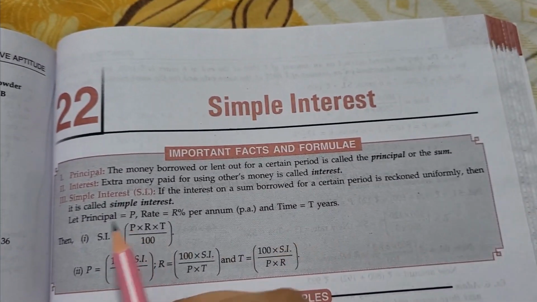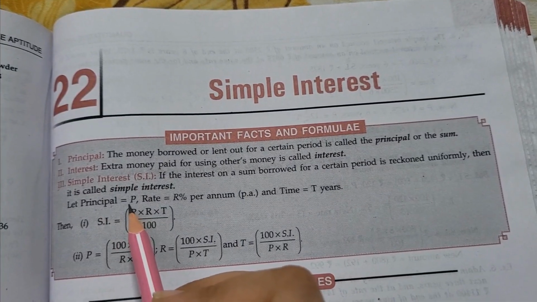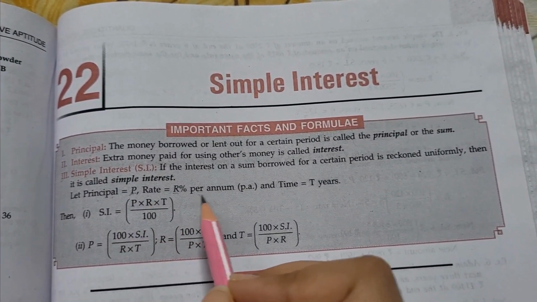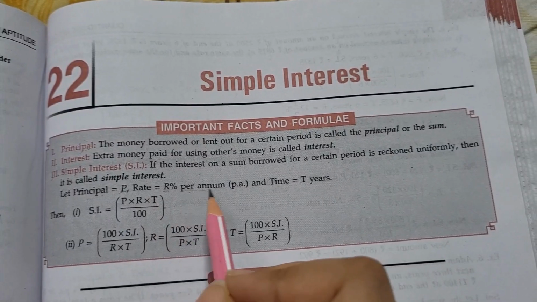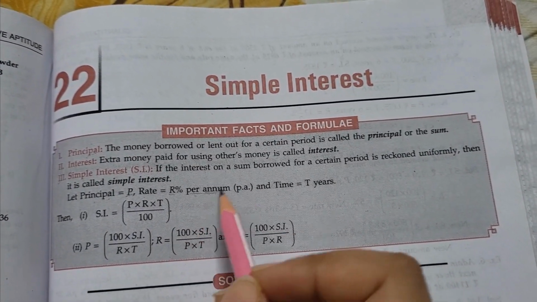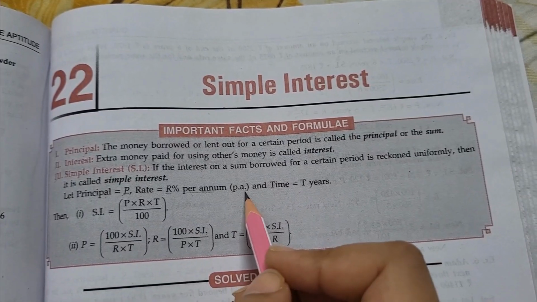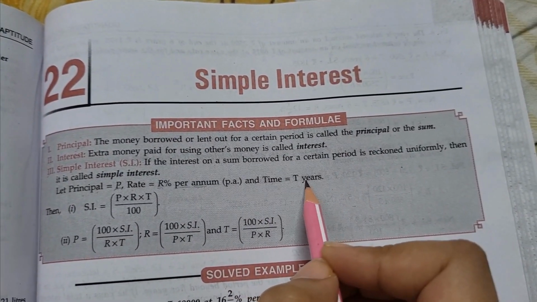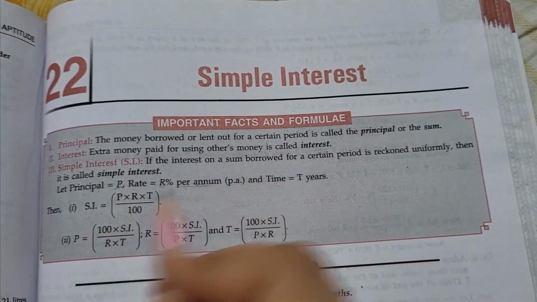The principal is in short denoted as P. The rate in short is R per annum. The rate is calculated per annum, where annum is year, and per annum is in short p.a. And time, T, is always calculated in years. Don't make a mistake here.